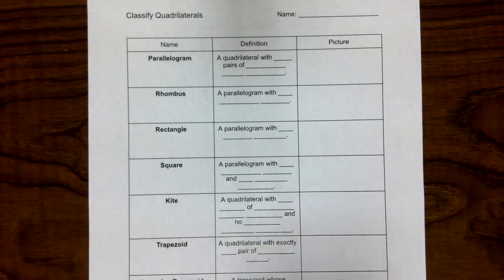Alrighty, guys. So this is our first lesson for Geometry B. We're starting our quadrilaterals unit, and so we're going to talk about classifying quadrilaterals and using a couple of those properties from the definitions. You'll see what I mean.